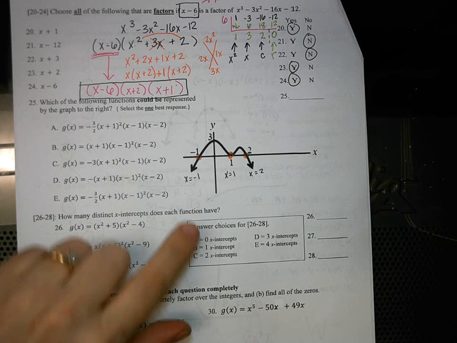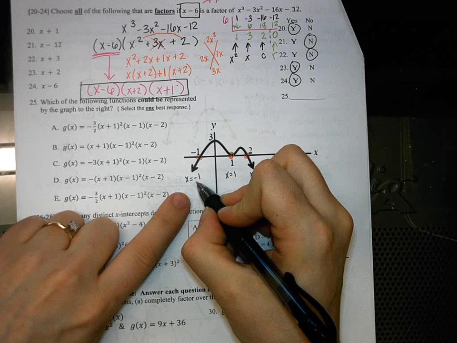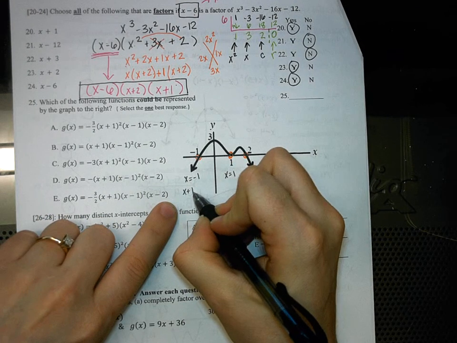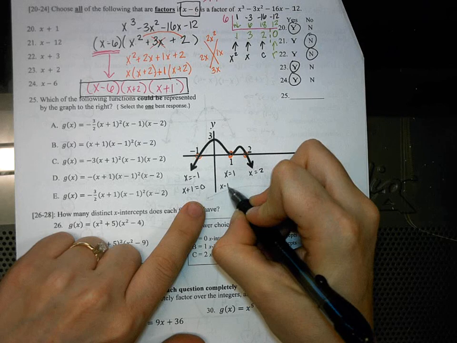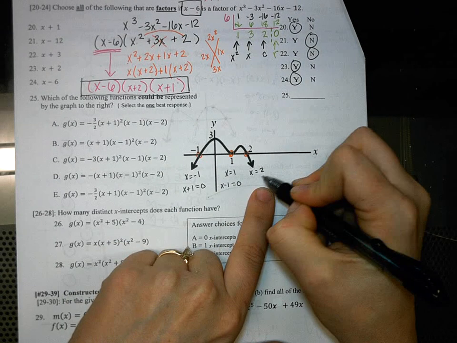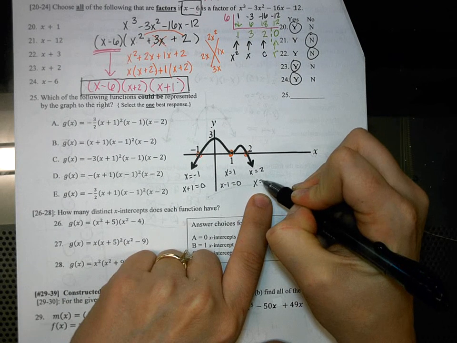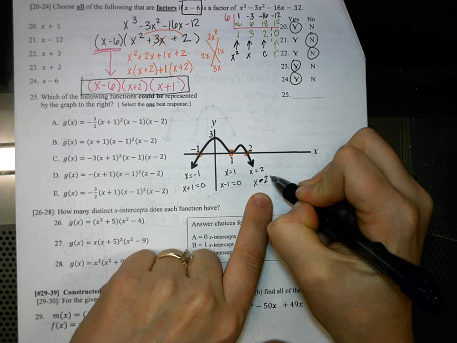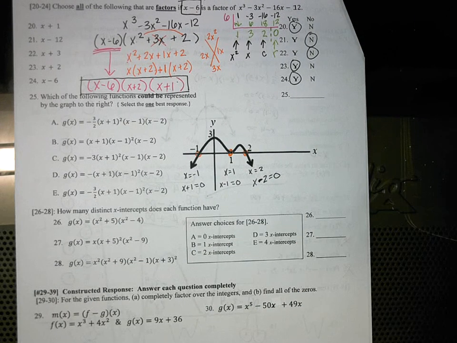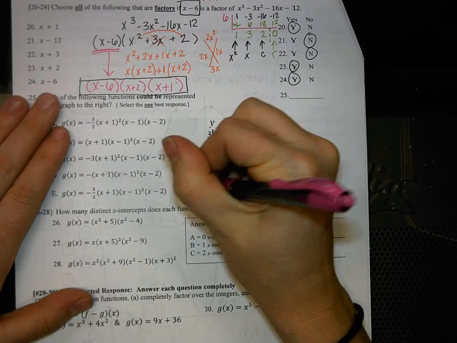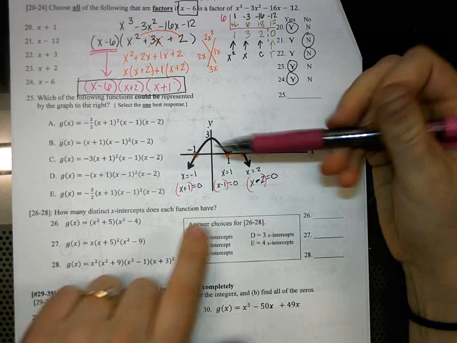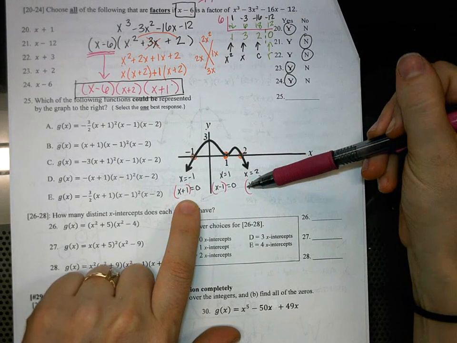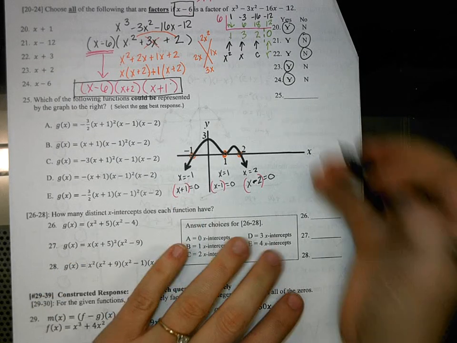So if I set this equal to 0, I'm going to add the 1 to the other side in order to get 0. Subtract this 1 to the other side in order to get 0, and subtract the 2 to the other side in order to get 0. I've now created the zeros of my function, which means I have now been given 3 factors that are part of my answer.